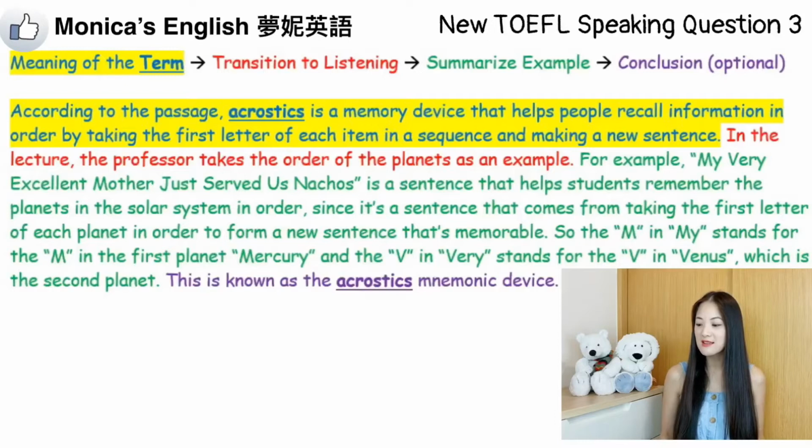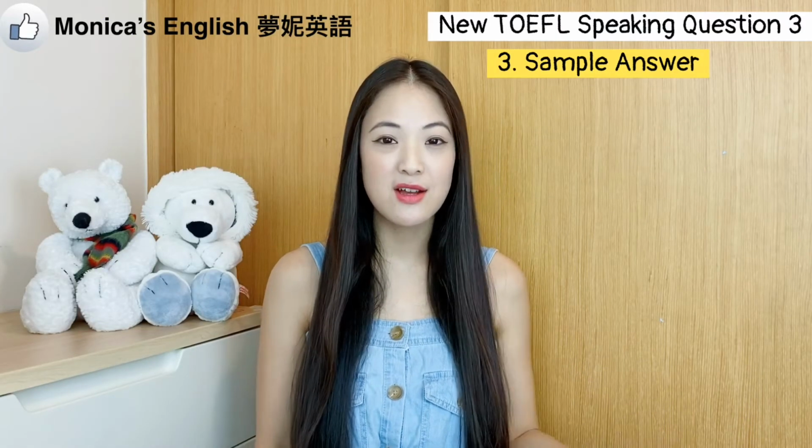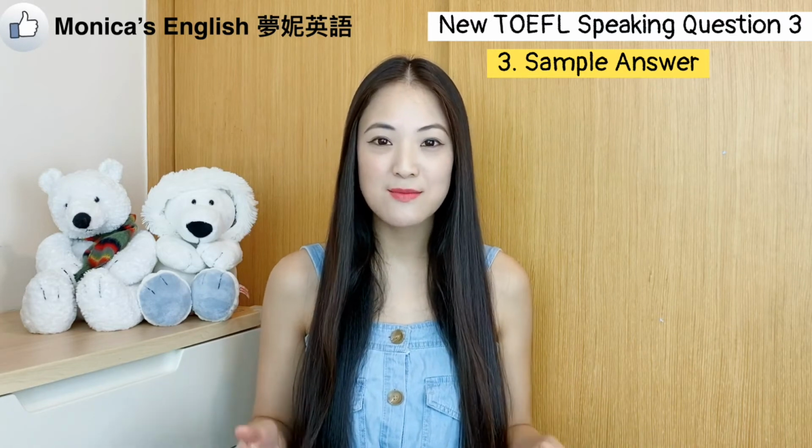Since it's a sentence that comes from taking the first letter of each planet in order to form a new sentence that's memorable. So the M in "my" stands for the M in the first planet, Mercury. And the V in "very" stands for the V in Venus, which is the second planet. This is known as the Acrostics mnemonic device. As you can see from the sample question and answer, question 3 contains much harder content than question 2.